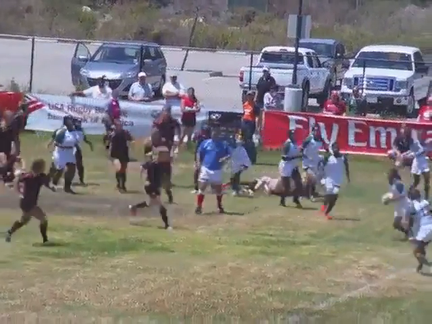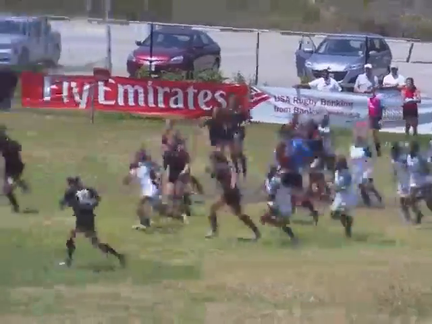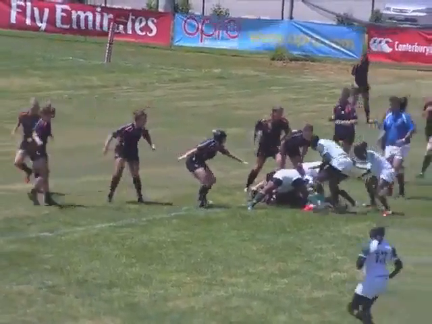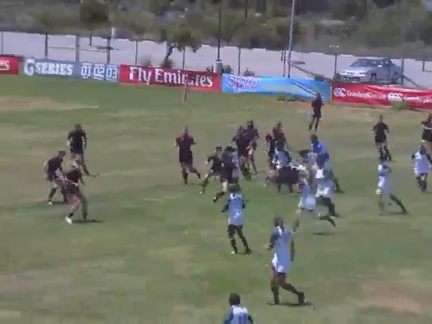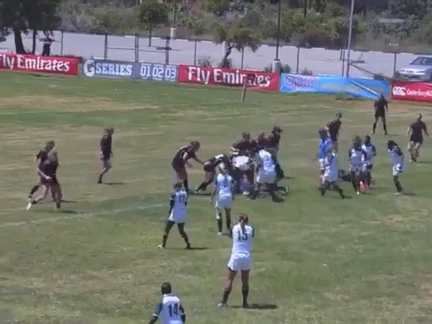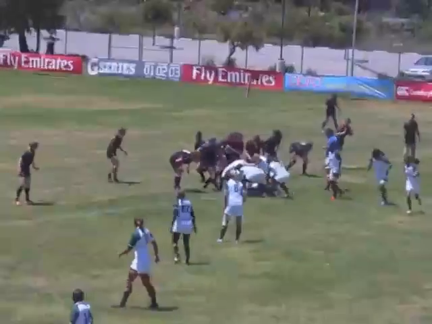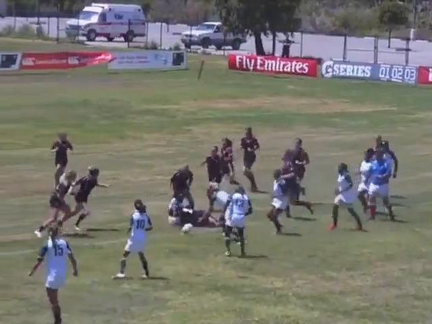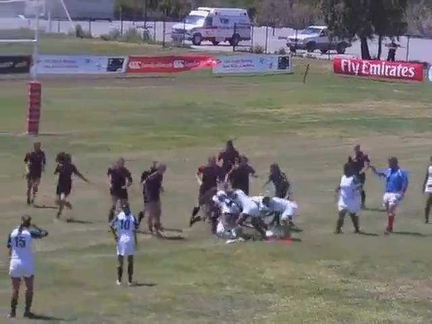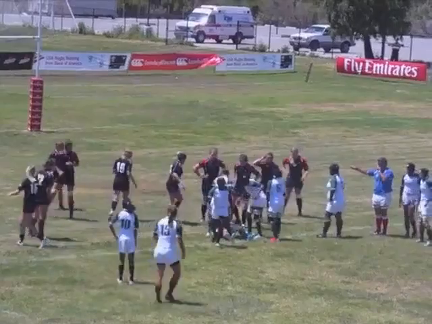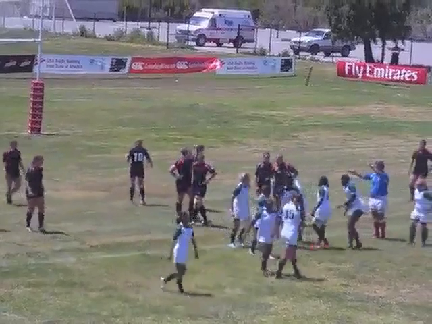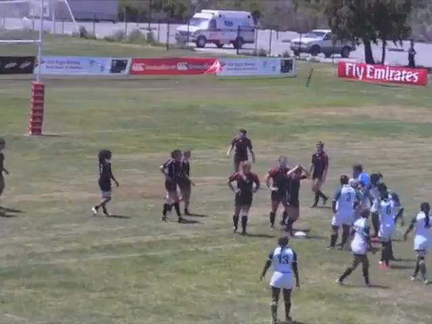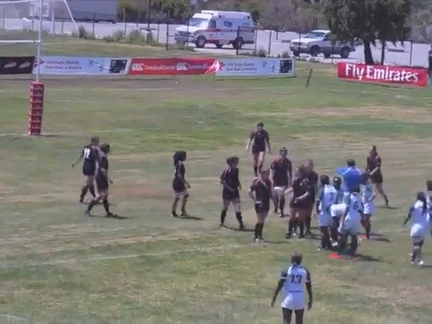Canada scrum half tackles South Africa right off the scrum. Speed here by South Africa gets us past the gain line. Fortunate knock on by South Africa. It's going to be a scrum down. We're on the 22-yard line. 22-meter yard line. Scrum down to Canada.